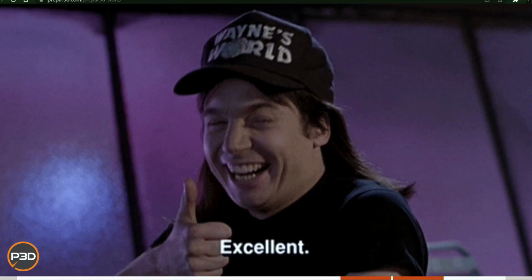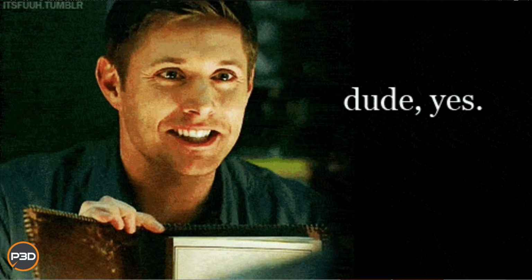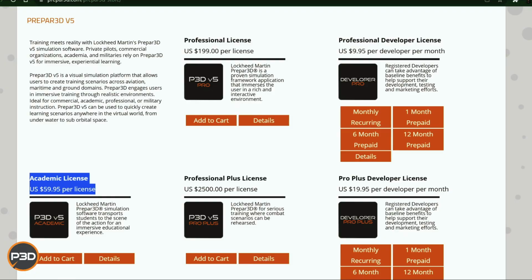The only one you need to really worry about is the academic license here. It's $60, which is about 45 quid. With the professional license, the professional plus license, and these developer ones, the only difference is you have a little bit more options for training scenarios. The academic license has all the abilities you're going to use.